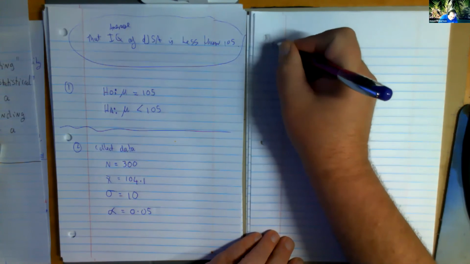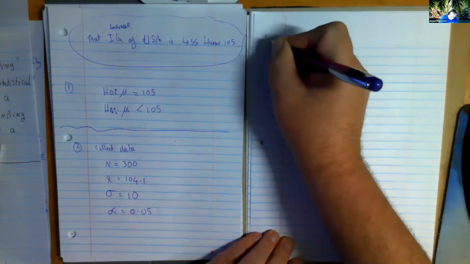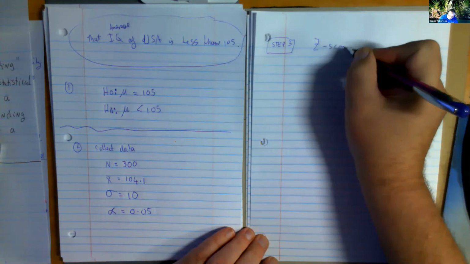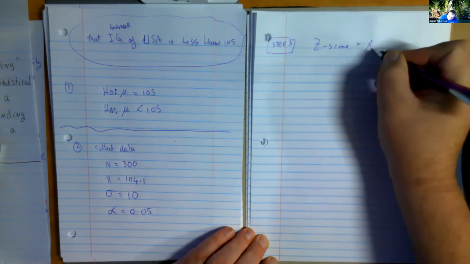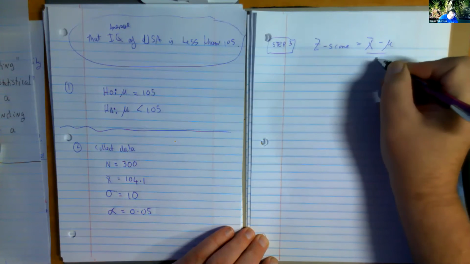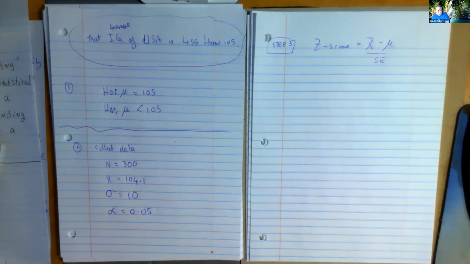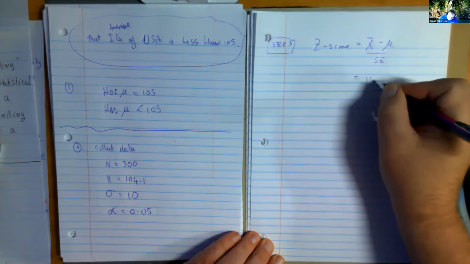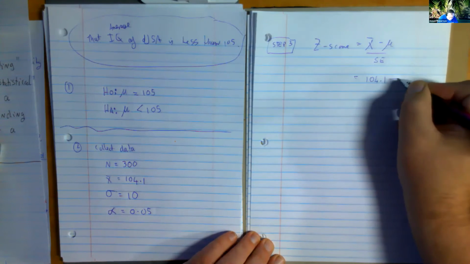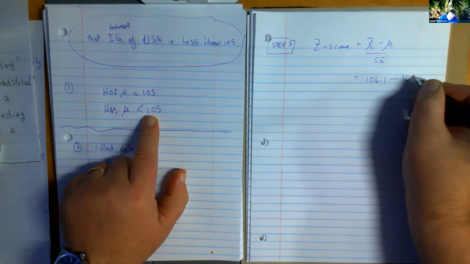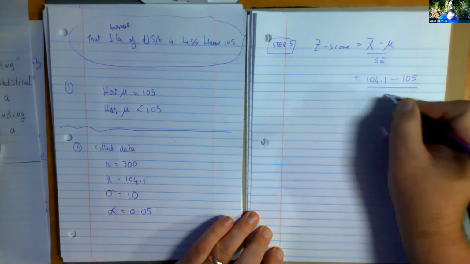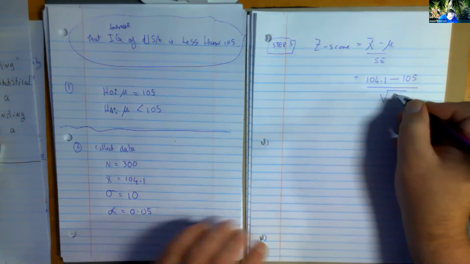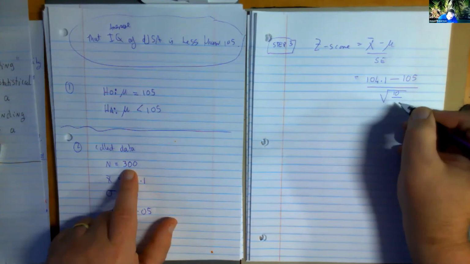So now we're on to the big job, right? This is where all the points are. This is where all the work is. Don't we have to get a Z-score? Only this time I'm going to get it right. That's the Z-score. In this case, we have an IQ of 104.1. Take away this fella, which is 105, and it's divided by the standard error, which is sigma divided by the square root of n.